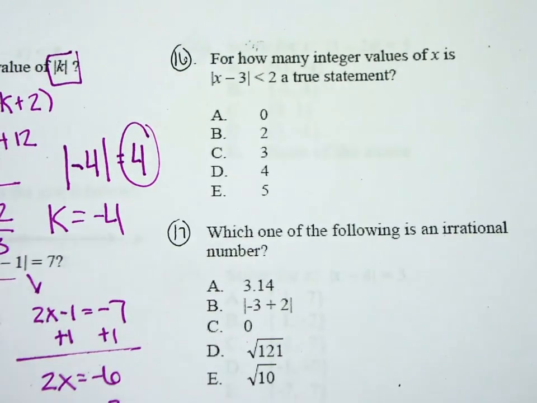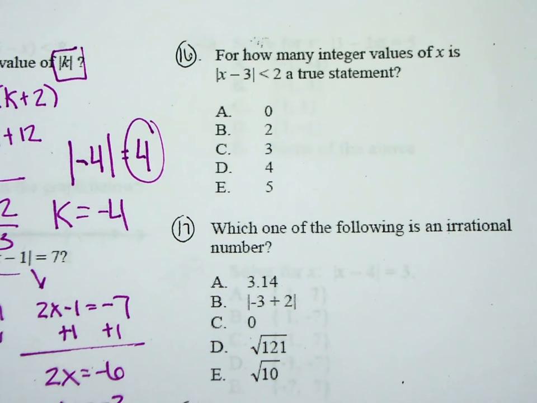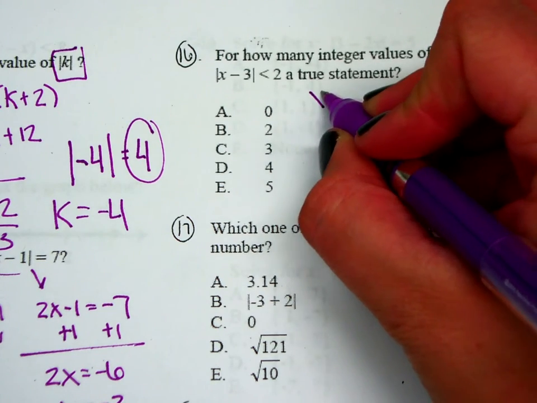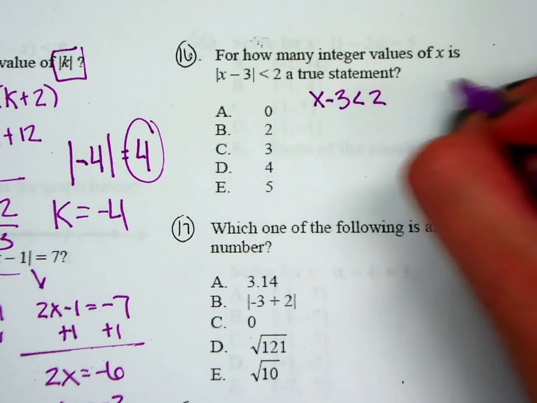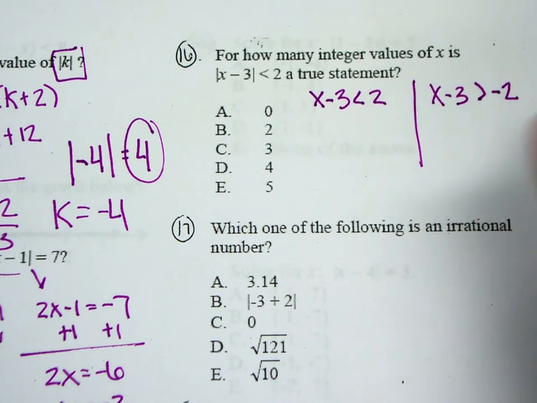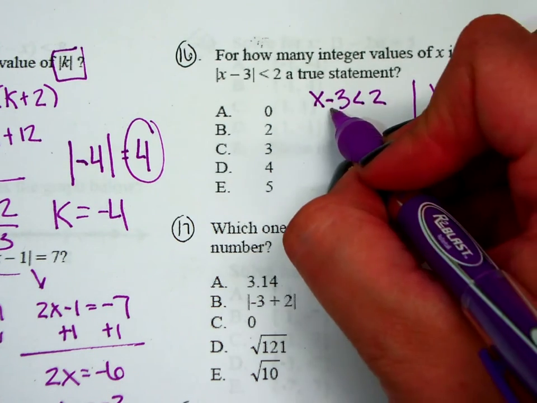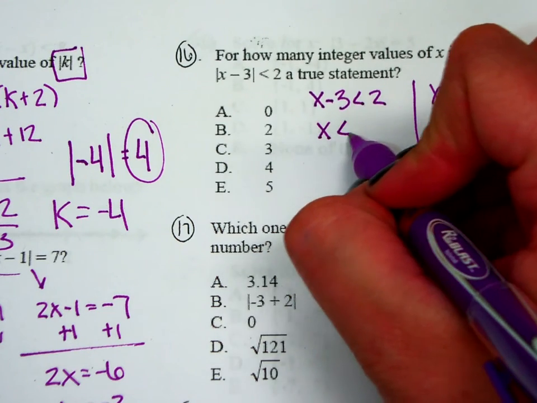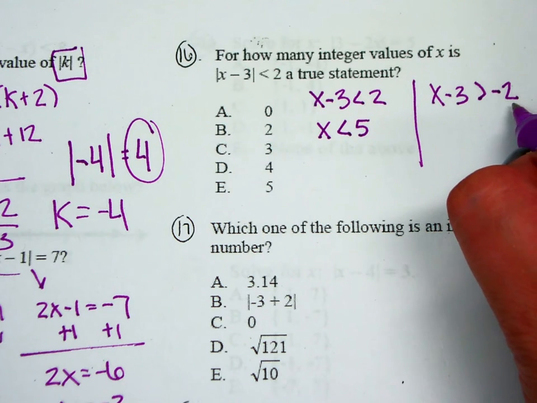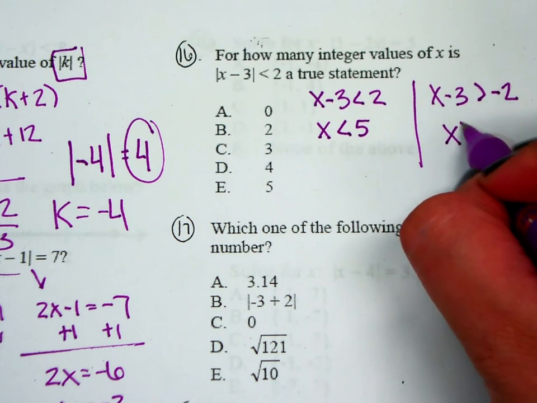All right, for how many integer values of x is the absolute value of x minus 3 less than 2 a true statement? I'm going to solve it and break it up. x minus 3 is less than 2, and x minus 3 is greater than negative 2. Adding 3 to both sides, I get x has to be less than 5. Adding 3 to the other side, I get x has to be greater than 1.